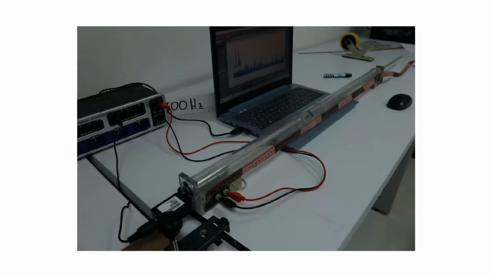Here's how the experiment is set up. We connect a computer with a Pascal program to this machine and this long tube. What this whole setup does is that we have here a small speaker which is connected to this machine, which controls very precisely what the frequency of the sound is going to be. And on the other side, we have a microphone.